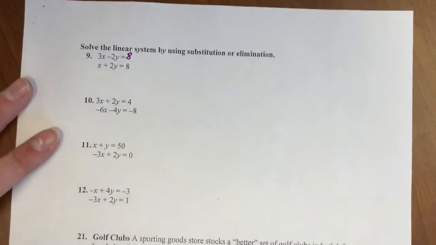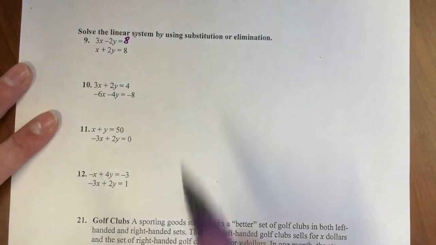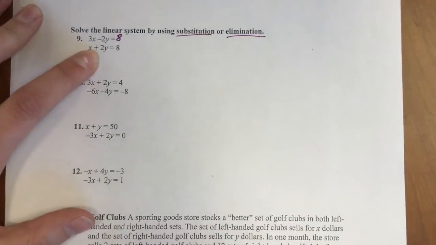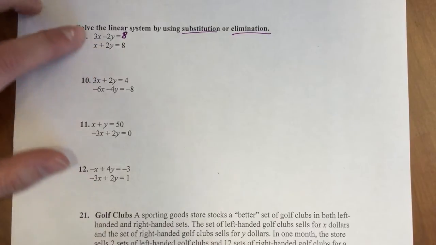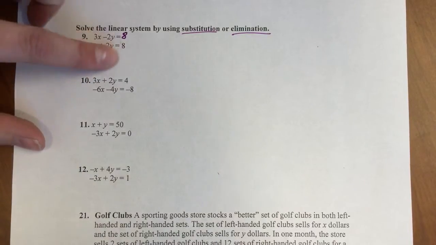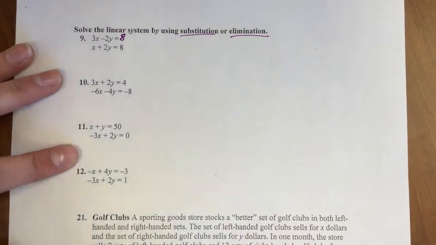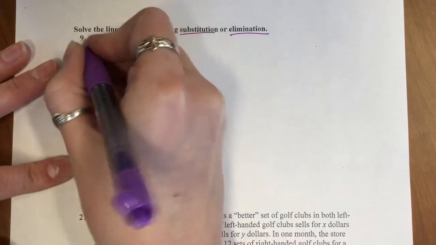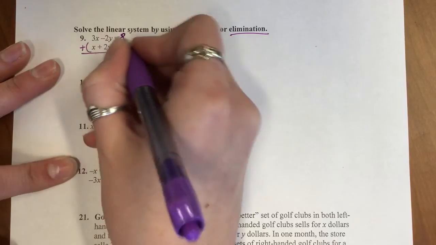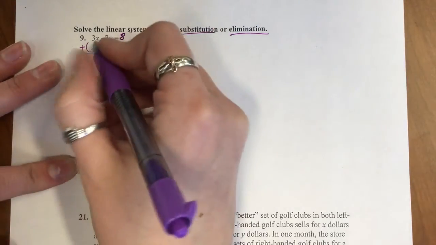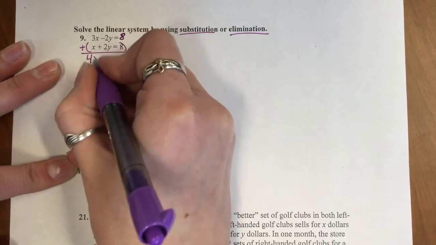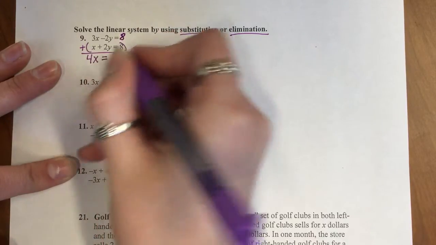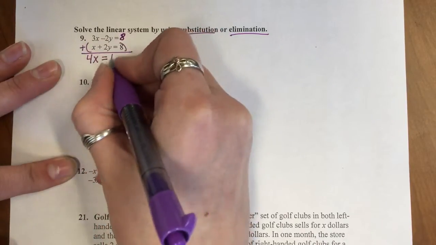Okay, we need to solve the system using substitution or elimination. This one is set up for elimination because the 2's are the same, it's in columns, and they're opposite signs. Opposite signs we add. 3x plus x is, oh, by the way, typo, add 8. 3x plus x is 4x. Negative 2y plus 2y is 0y. Don't need it. 8 plus 8 is 16.